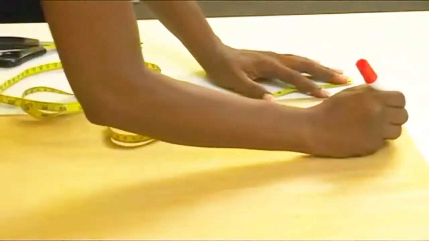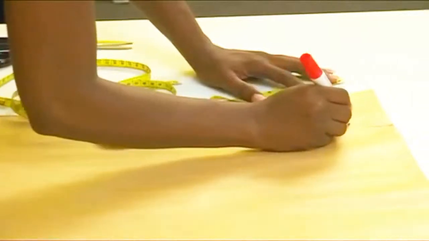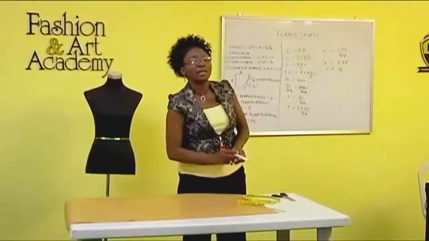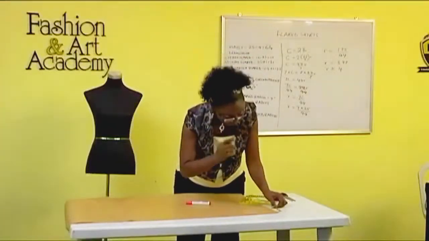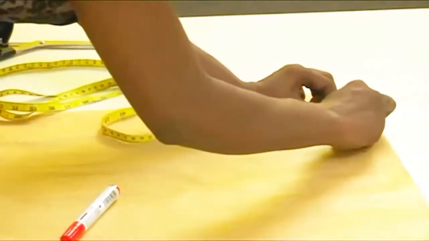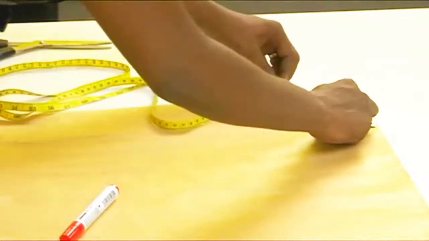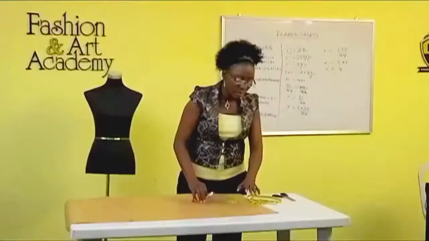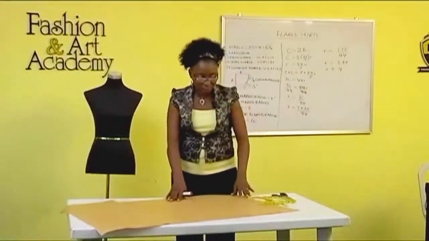All right, so let's connect the dots. Let's check it out just to be sure whether we're on the right track. Cool. That's 6 1/4. So we're on the right track. This is for our fully flared. Now let's take another corner.